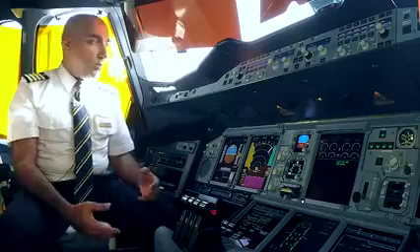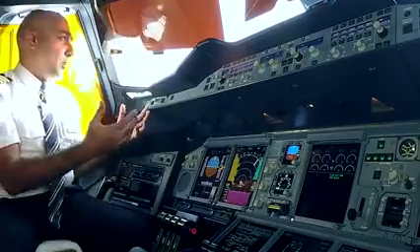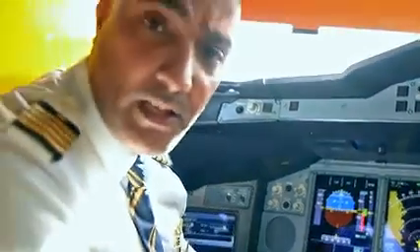We do that by controlling the thrust levers here, which will create enough thrust to move the aircraft. On the ground, we look outside as our primary reference to navigate.